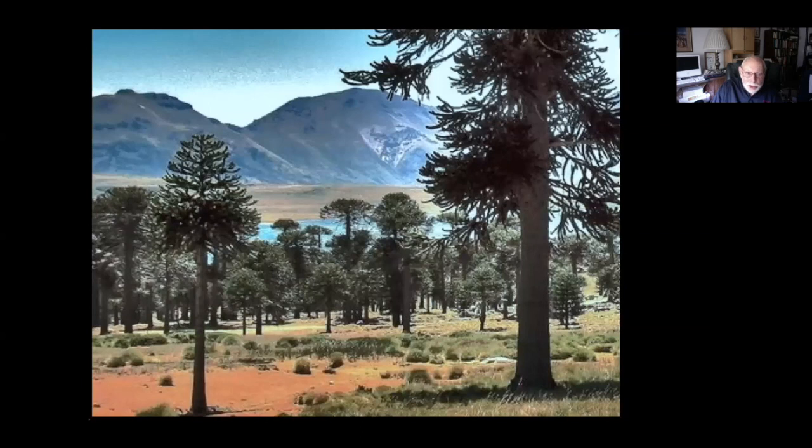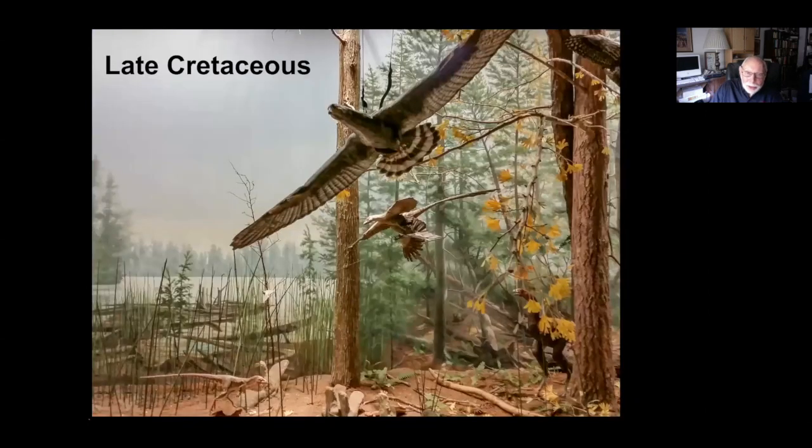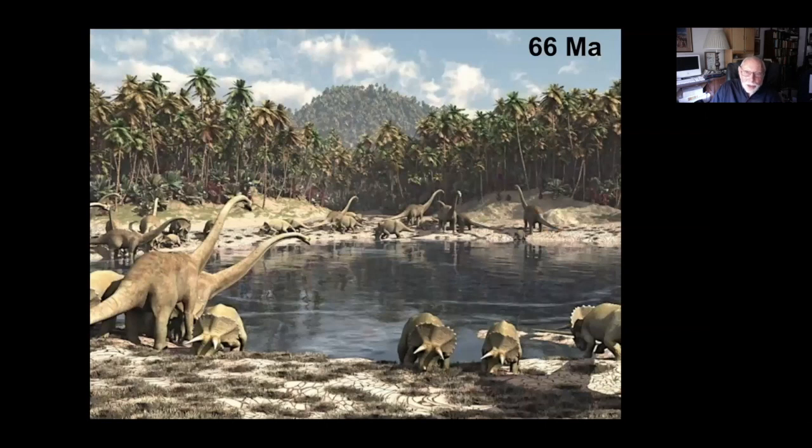So the Cretaceous landscape, the Cretaceous forest, would probably have been full of birds or bird-like creatures flying about. And some of them would look very much like the birds of today, and some of them would look very, very different. So that was the way of the world 66 million years ago.